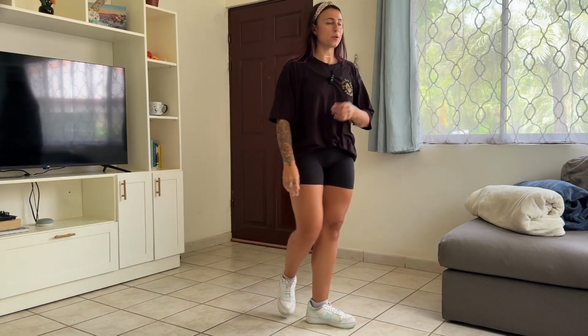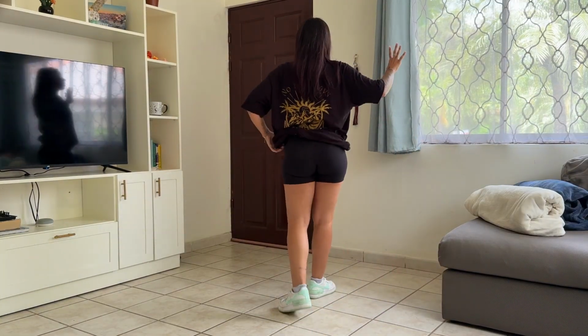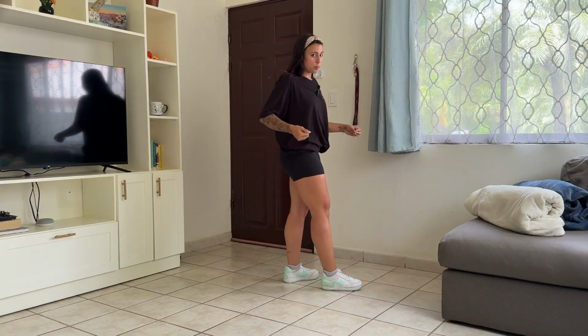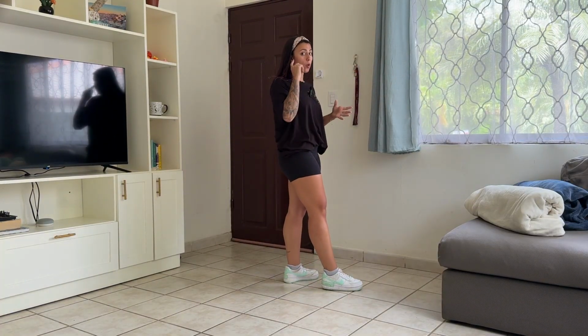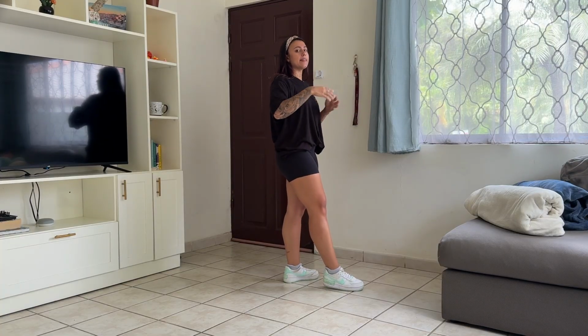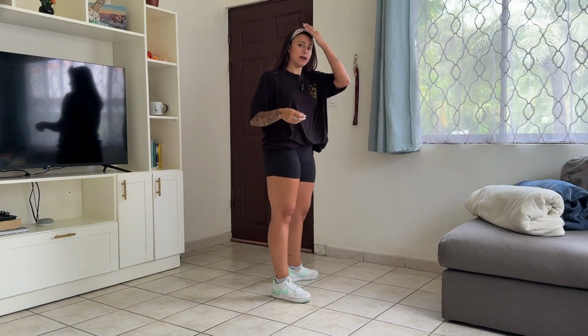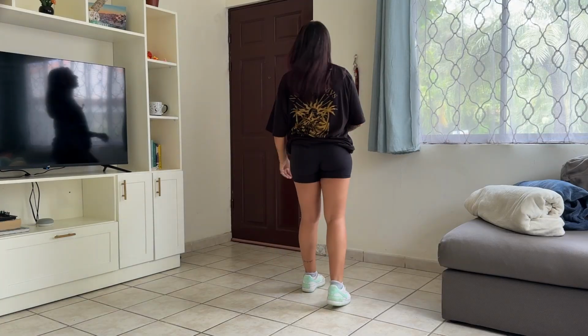All right, here we go. So 4 running mans, stop on 4 in your open position, explore the space for 4 counts for 5, 6, 7, 8, and then do either T-step or running man out of it, whatever feels good, okay? Ready.